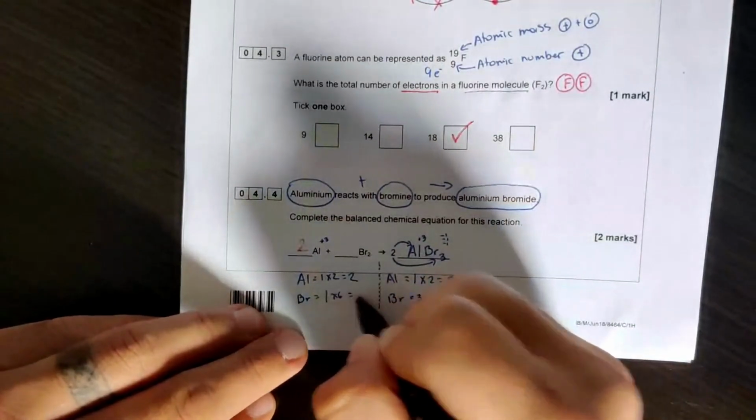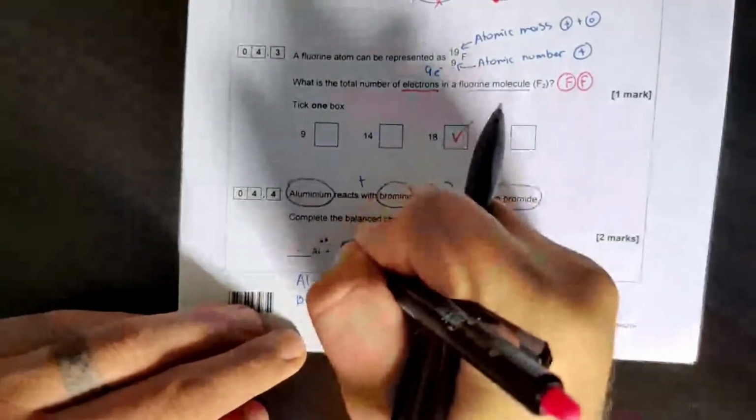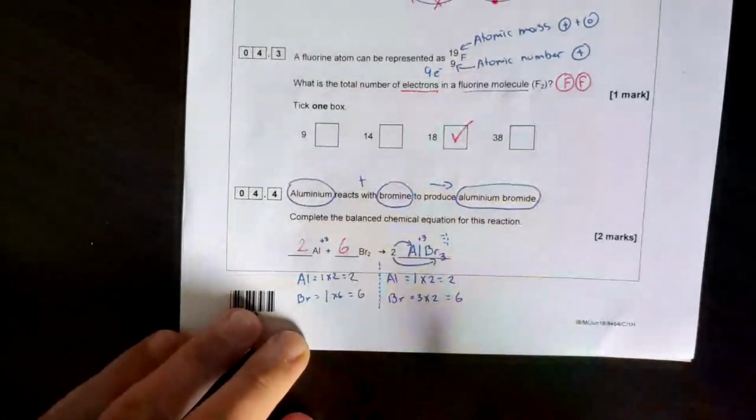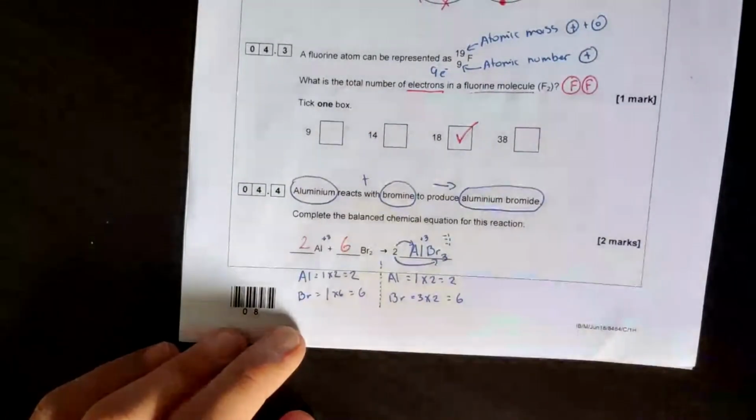You times it by 6 and that's going to give you 6. So your answer for the is going to be 6, okay? So that's the equation balanced for you right there.